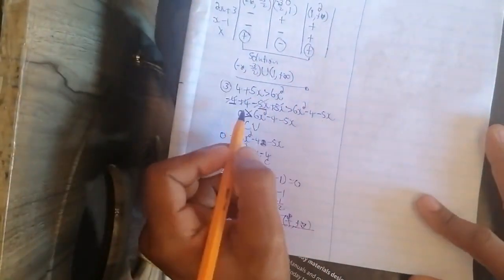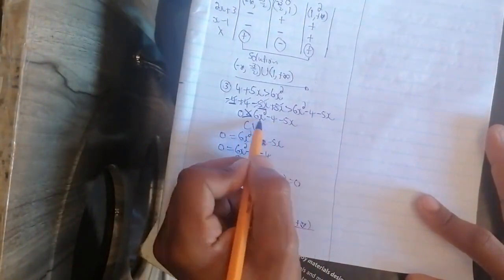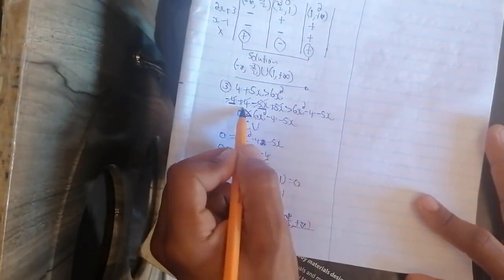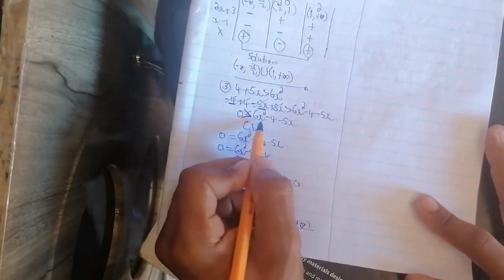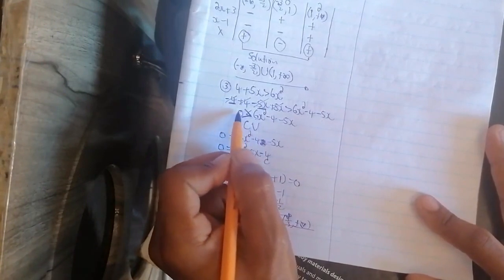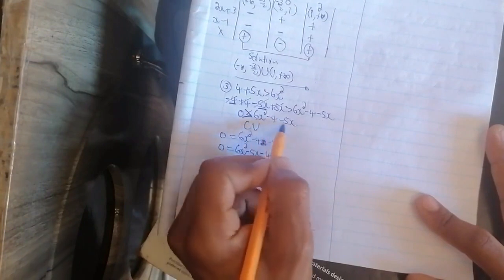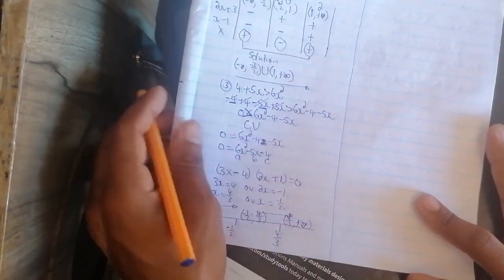So let us look at what the inequality says. It says this, look in here, this should be less than 0. So meaning we are looking for a solution where this is negative. And where do we get the negative?